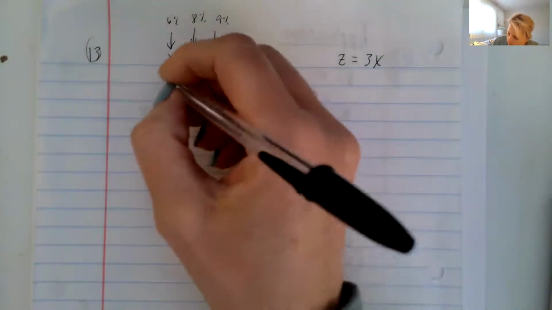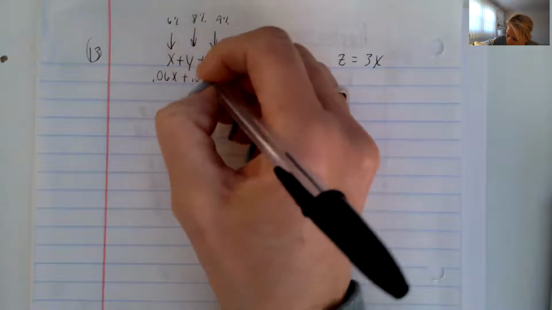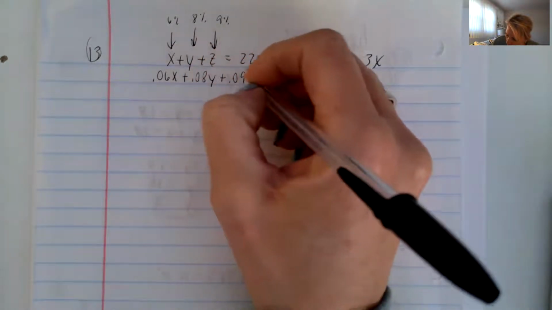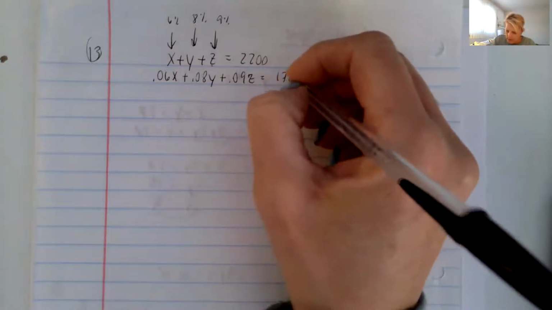So my value equation is 0.06x plus 0.08y plus 0.09z equals $178.